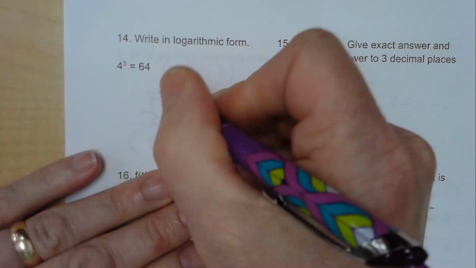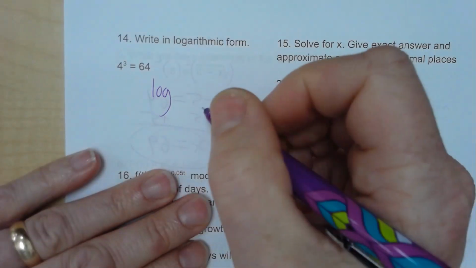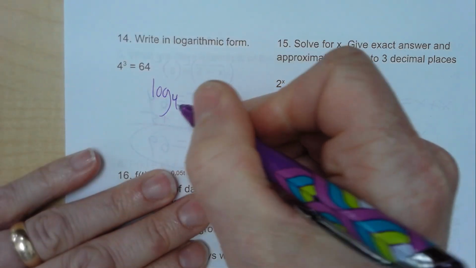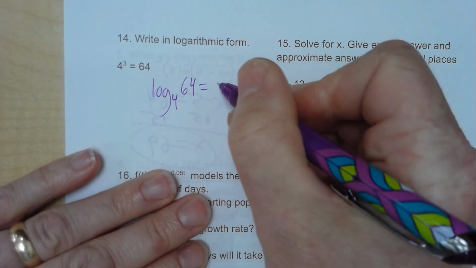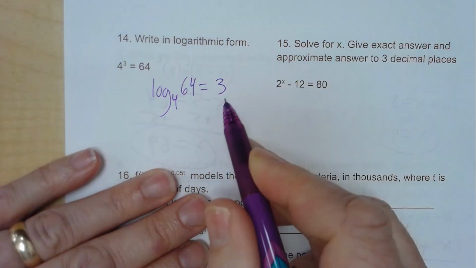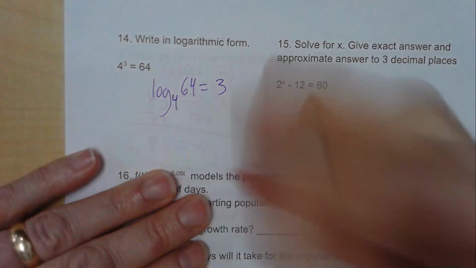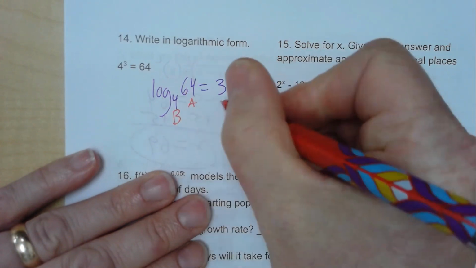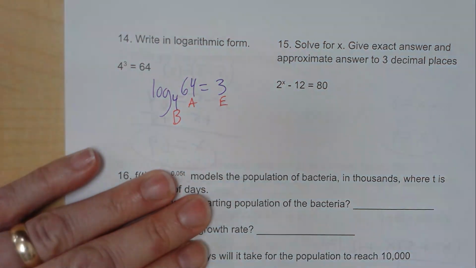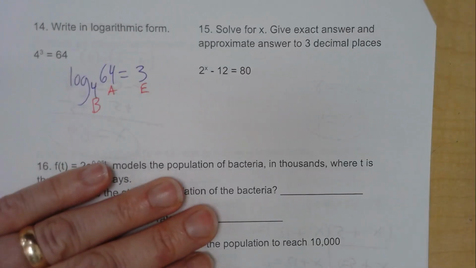Bay it up. Log base. What's the base? The base is 4, the answer is 64, and that is equal to the exponent. Logarithms are the mathematics of exponents. So this is the base, right? Logarithms are base, and there's your answer, and there's your exponent. That's how you write it out. All right. Solving to 3 decimal places.